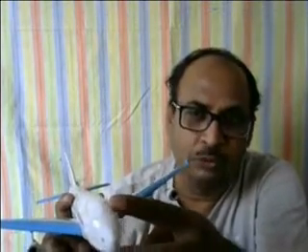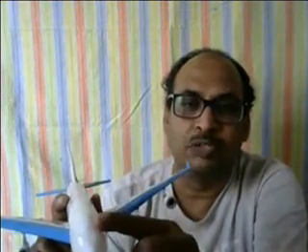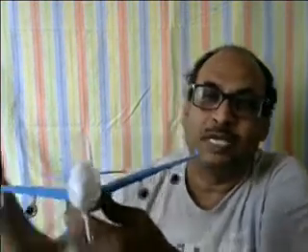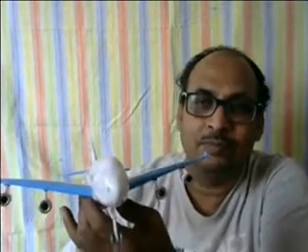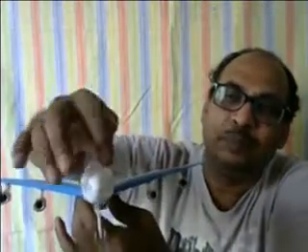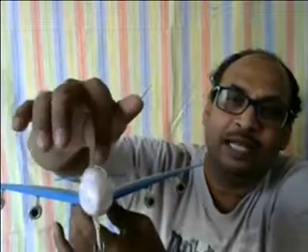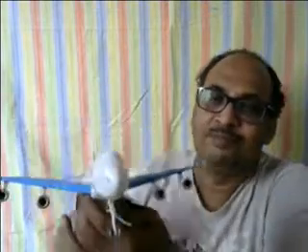Now next to the nose, this portion is called the cockpit. This is called the cockpit. The cockpit is the place where the pilot sits.